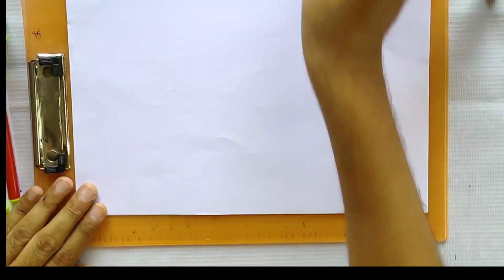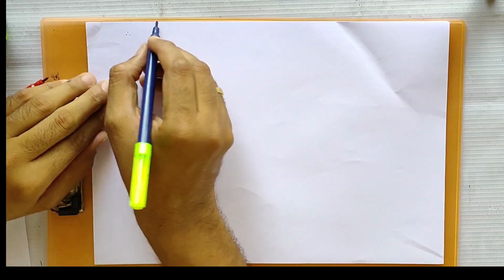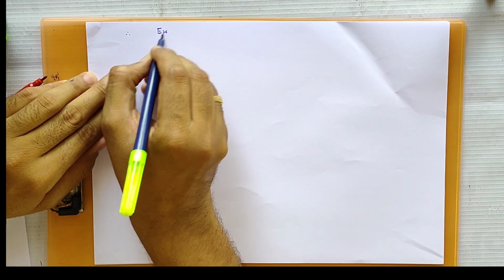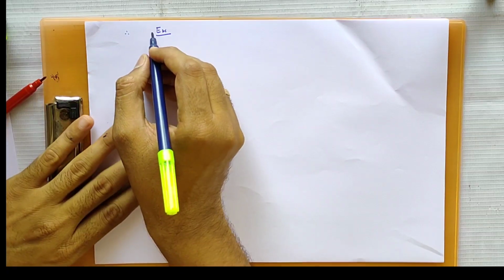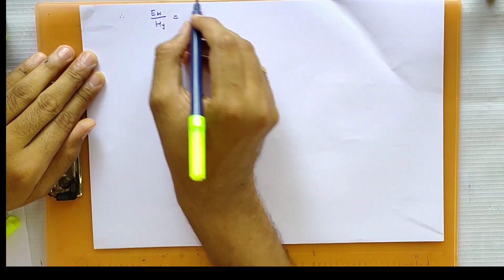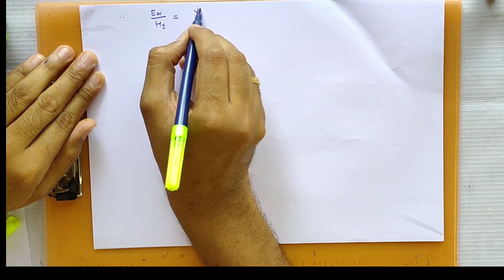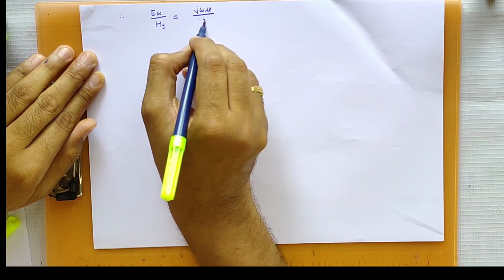Finally, my equation is Ex by Hy is equal to j omega mu divided by gamma.